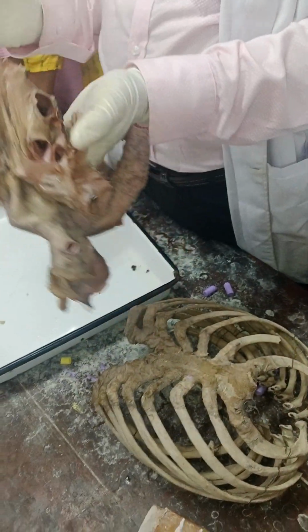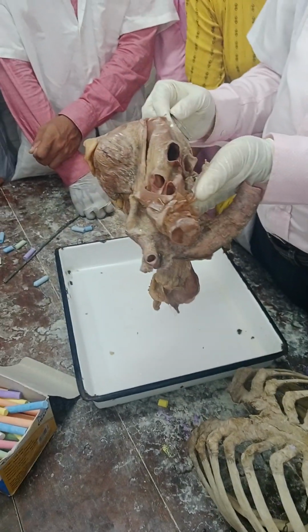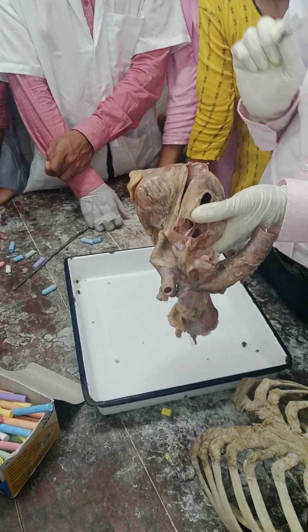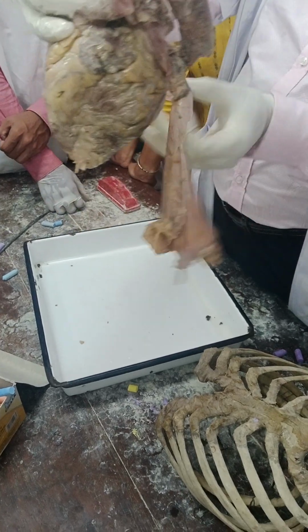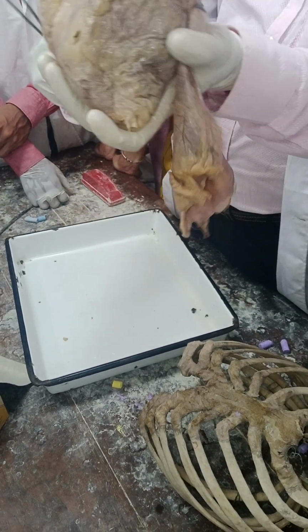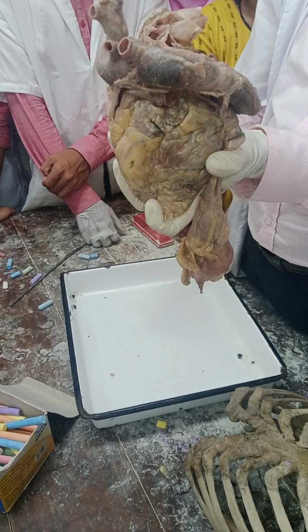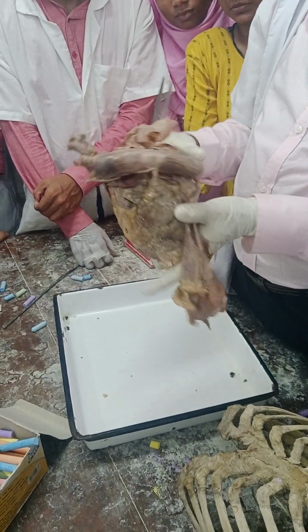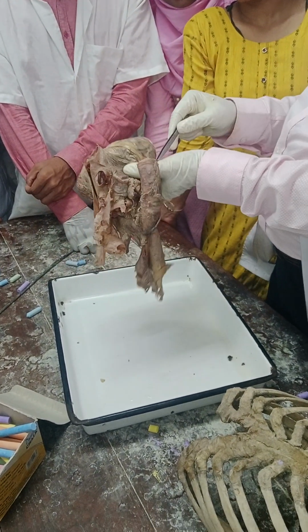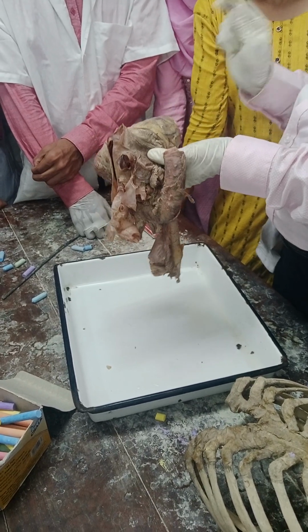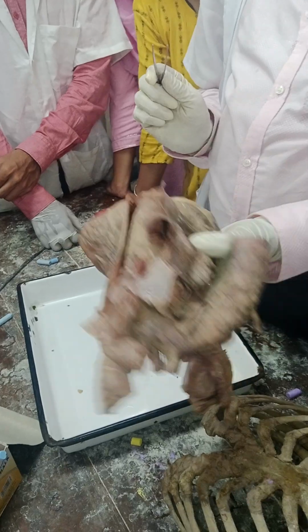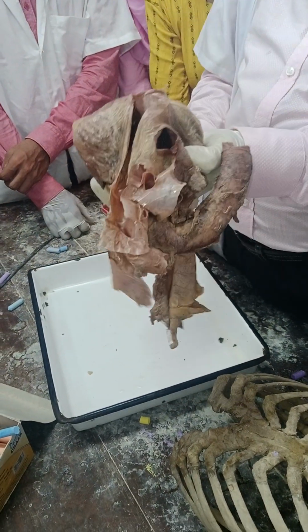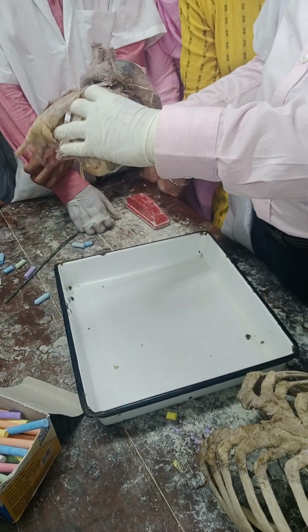Clear? Now another surface you are getting here is the diaphragmatic surface. As I have told, this surface is flat in anatomical position. What is the direction of this surface? It is down as well as slightly back. So what you are getting on the diaphragmatic surface, is there any atria here? No, it is solely formed by the ventricles. Which ventricle? What is this ventricle? Right ventricle.